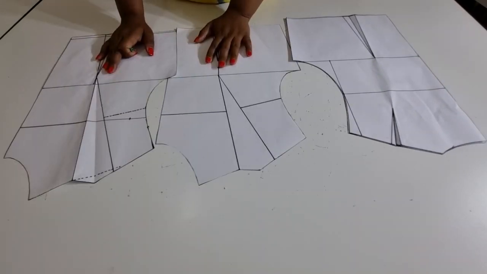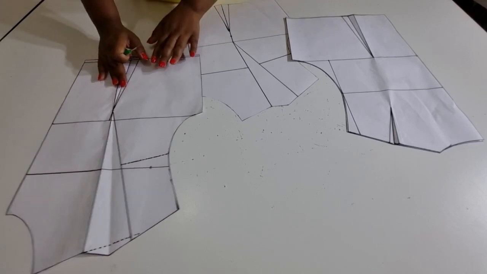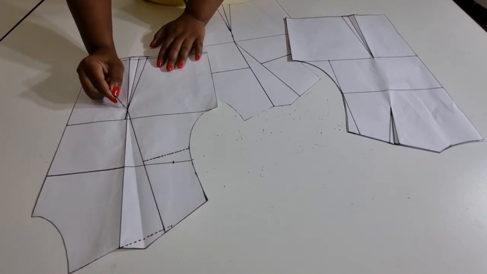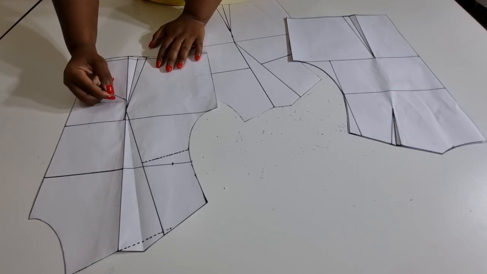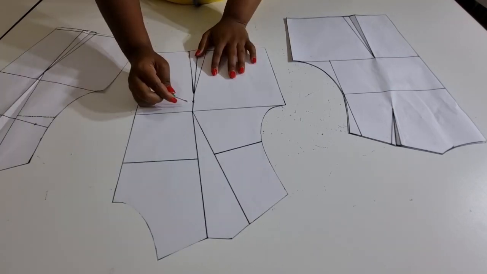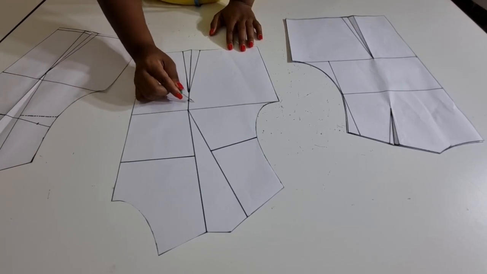This is the front of our pattern paper. We have traced this part onto this fresh piece of pattern paper. The reason was because we wanted to move the darts from the bust point upwards like that, and also the waist dart we moved it down by 2.5 centimeters up to this point. So these are the new darts. This is going to make sure that there are no sharp points along the bust area.